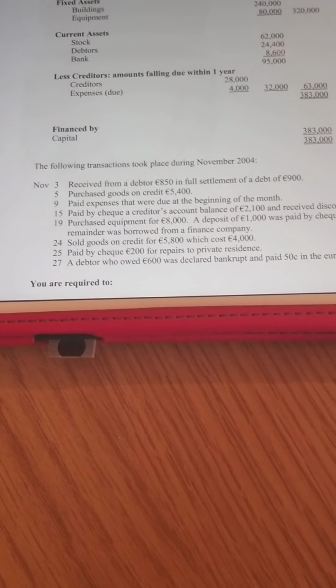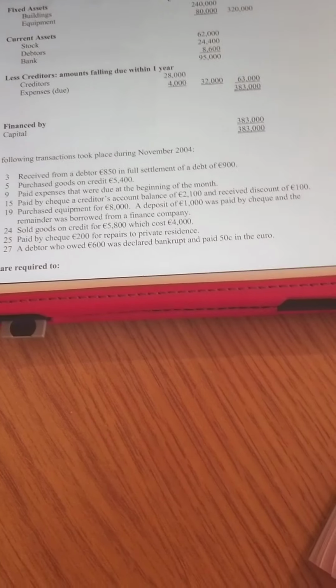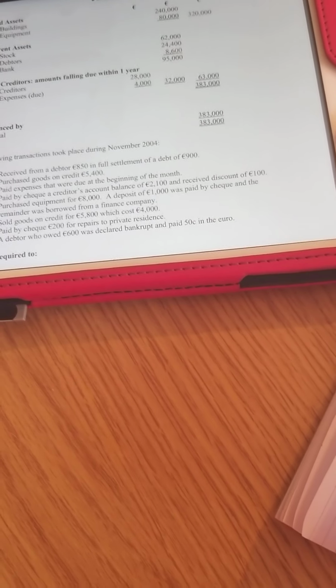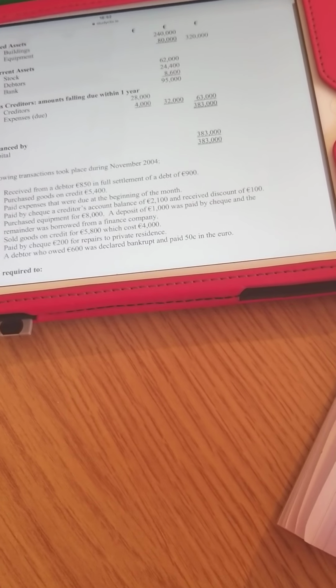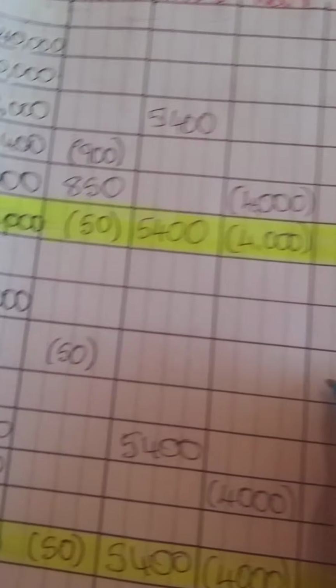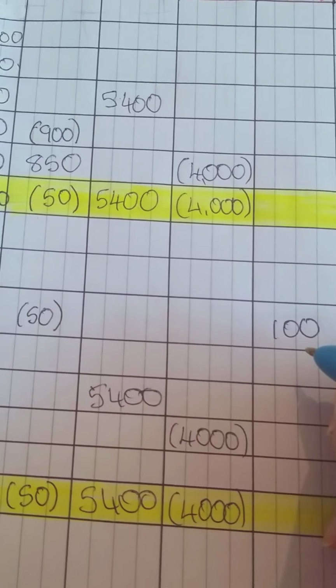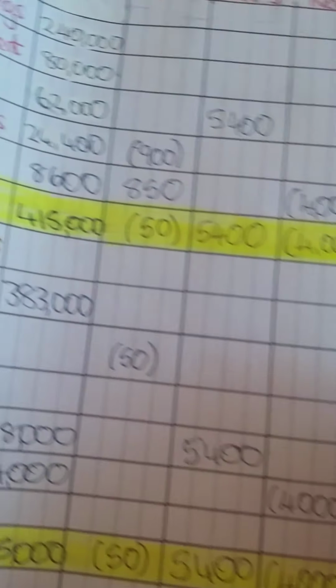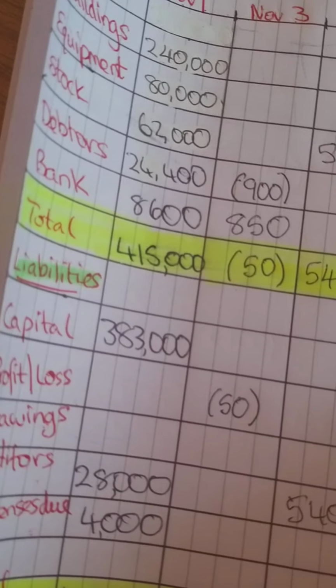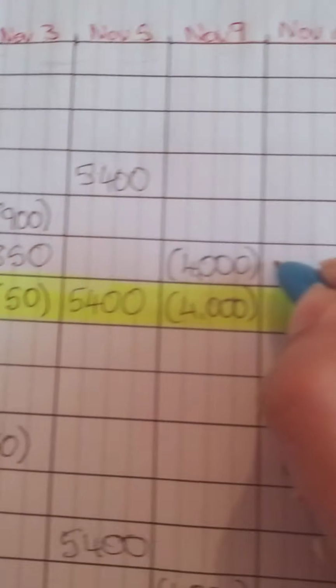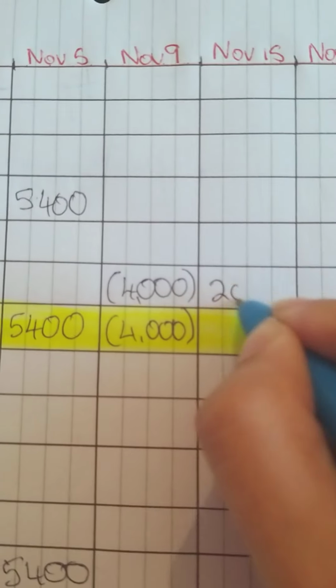Then November the 15th, paid by cheque a creditor's account balance of 2,100 and received discount of 100. Okay, so straight away we know in our profit and loss, we've made 100. Our bank, we paid out 2,000 because we got 100 off.